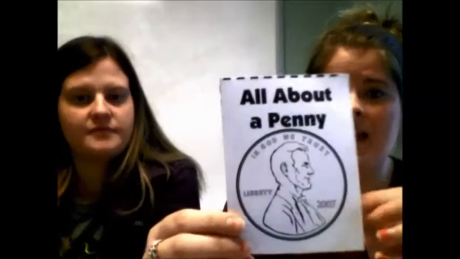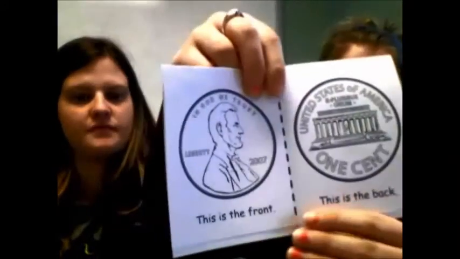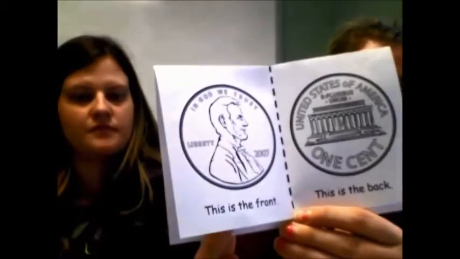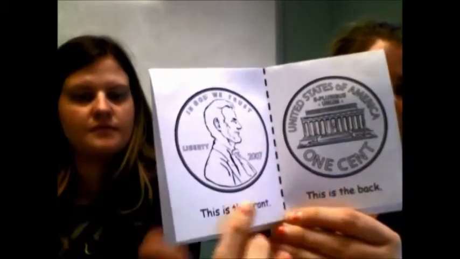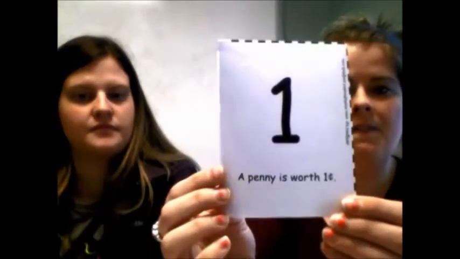It's called a money booklet, and this one happens to be all about the penny, and it shows a picture of the penny right here, and when you open it up, it shows that this is the front of the penny and this is the back of the penny, and a penny is worth 1 cent. And we have attached all of the books for all the coins, and this is what it looks like printed out, and you will just fold it on the dotted lines to make it look like this booklet.